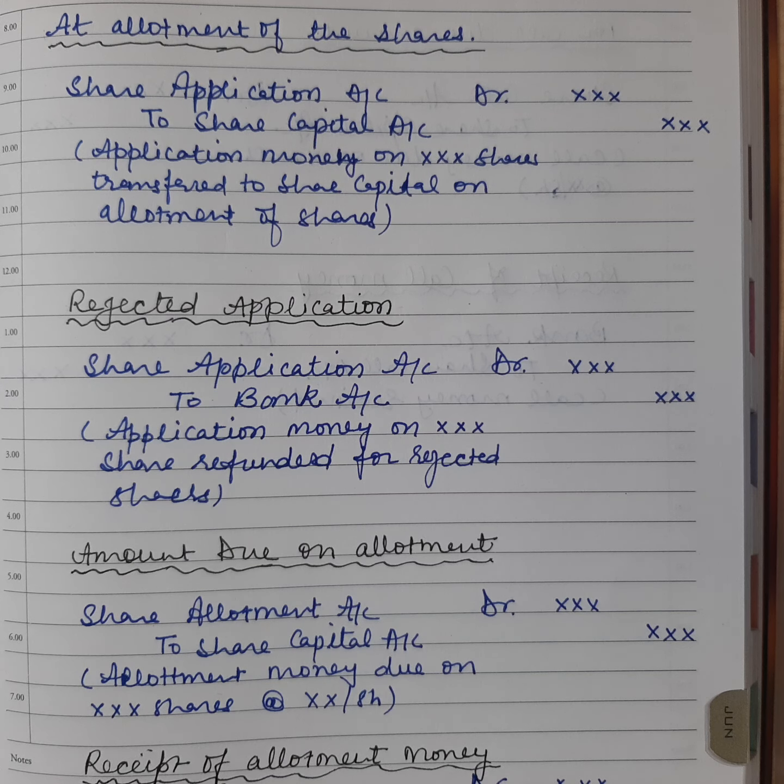Then we'll pass the entry for allotment money which we'll have to receive. The allotment money is due at the time of allotment, so we'll pass this entry to make that amount due in our account, and later on we can receive that amount in the bank account. So at the time of due of allotment, I will pass this journal entry: share allotment account debited to share capital account.